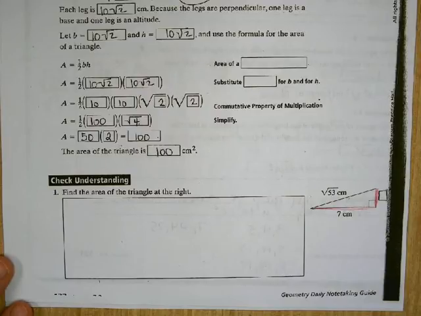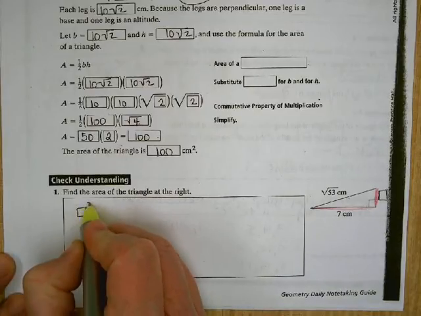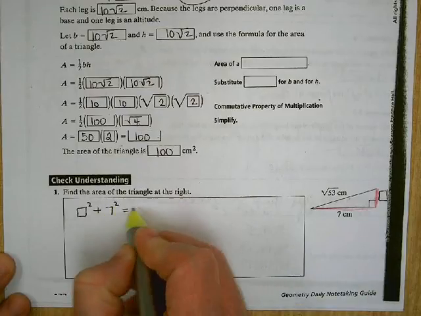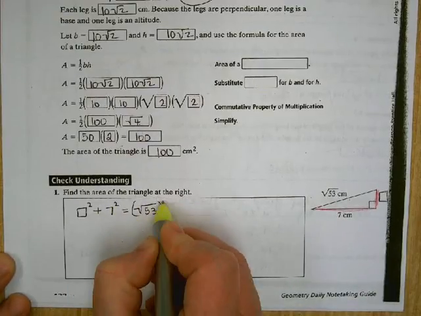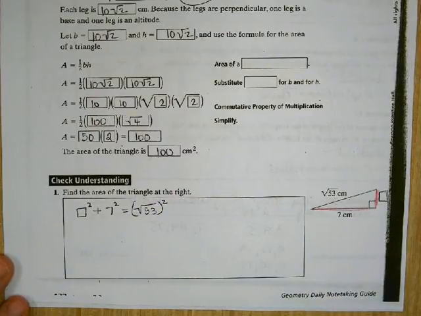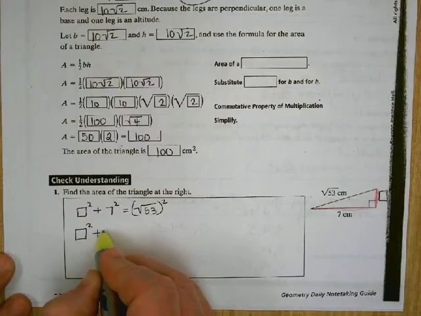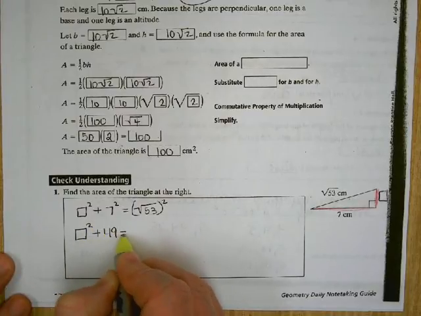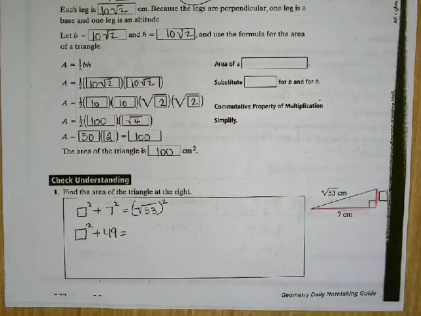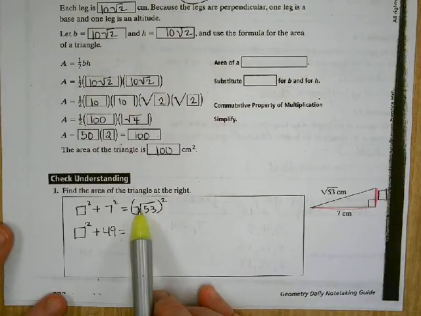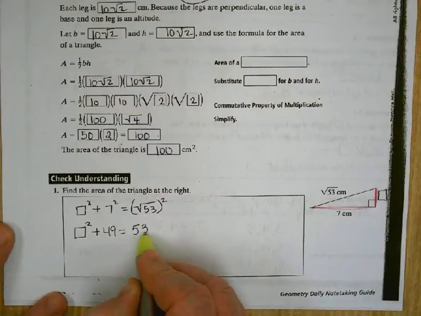What kind of triangle do we have? A right triangle. So in a right triangle, a squared plus b squared equals c squared, right? So the box squared plus 7 squared should equal the square root of 53 squared. Y'all agree with me? So the box squared plus, what's 7 squared? 49. What happens when you square the square root of 53? That 2 and that radical symbol cancel out and you just get plain old 53.